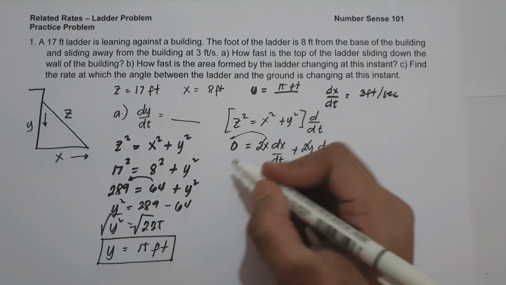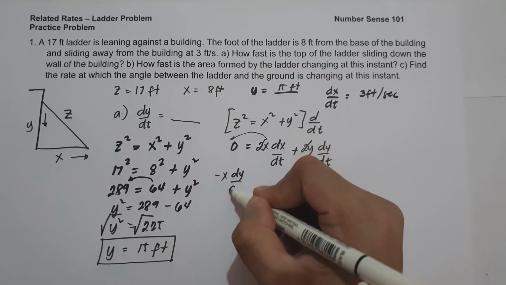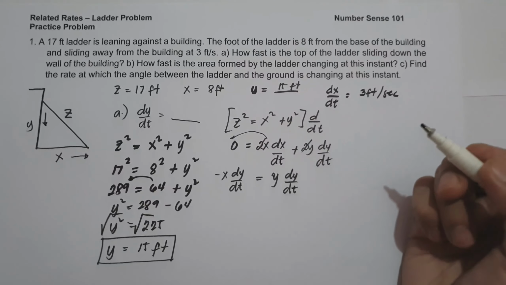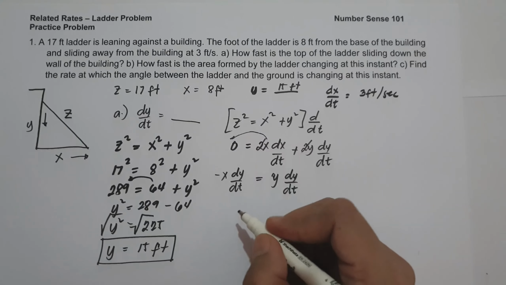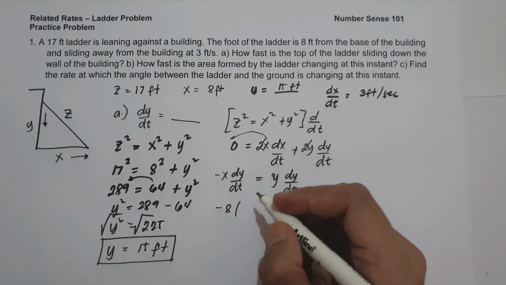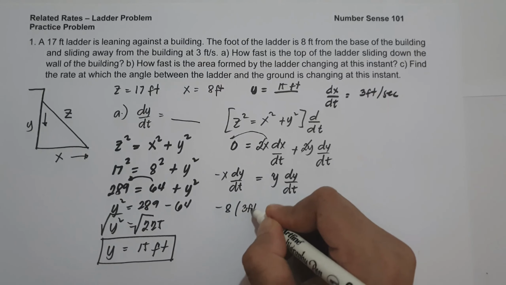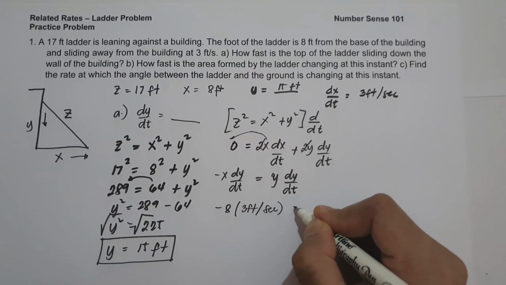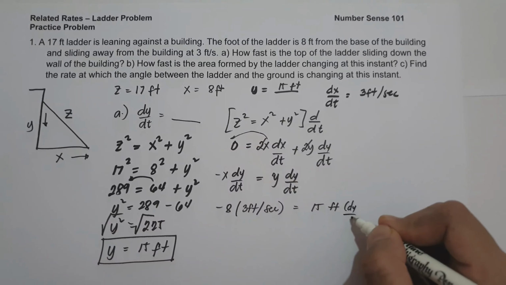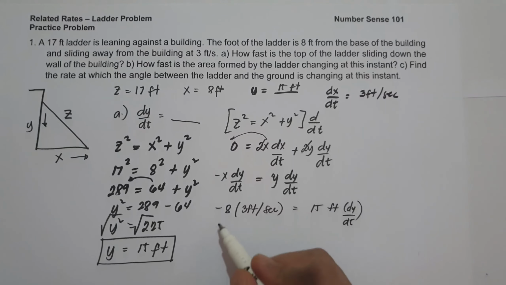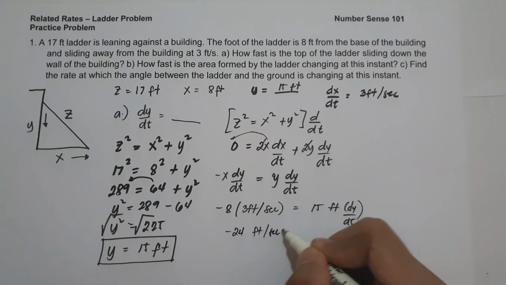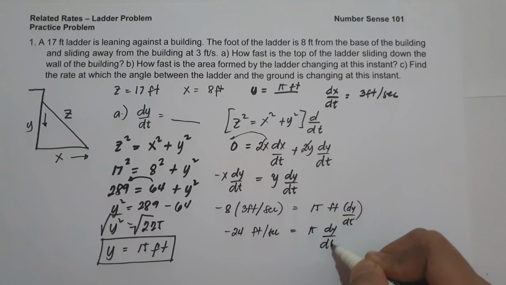Let us move on the other side. It will give us negative x dx over dt equals y dy over dt. Then let us substitute the given. The value of x will be 8 feet. And then dx over dt, that is 3 feet per second. And then y, that is 15 dy over dt. Negative 8 multiplied by 3, that is negative 24 feet per second equals 15 dy over dt.